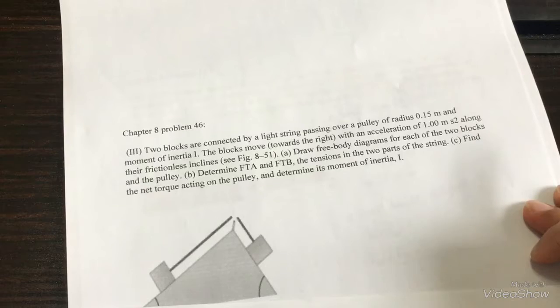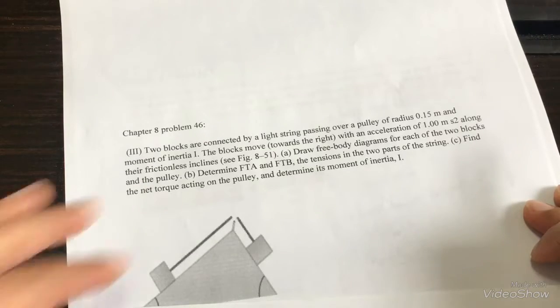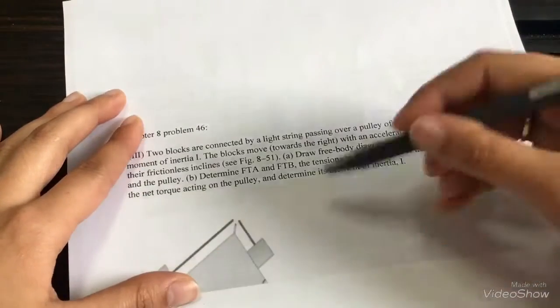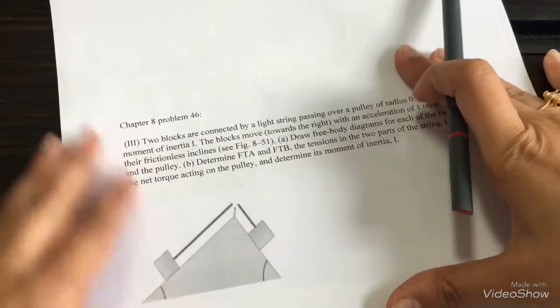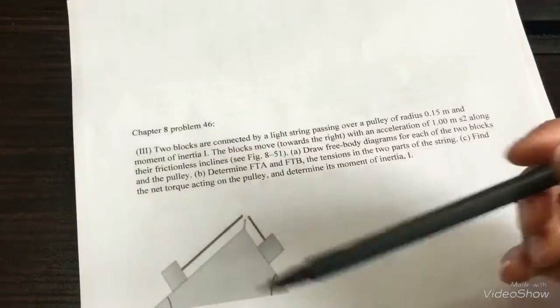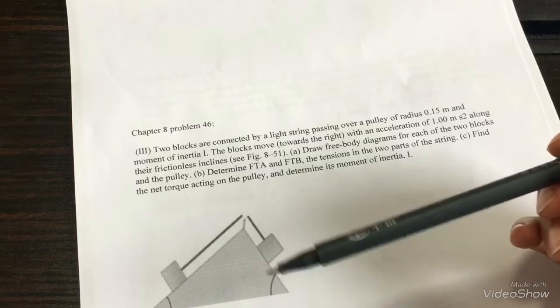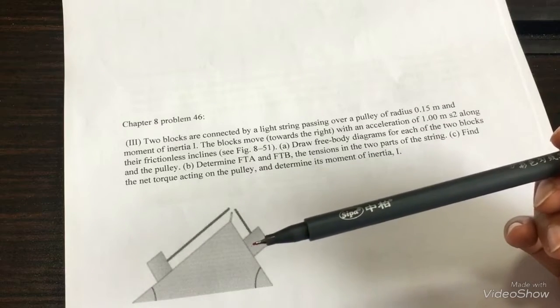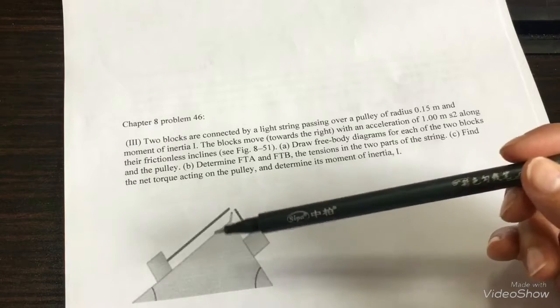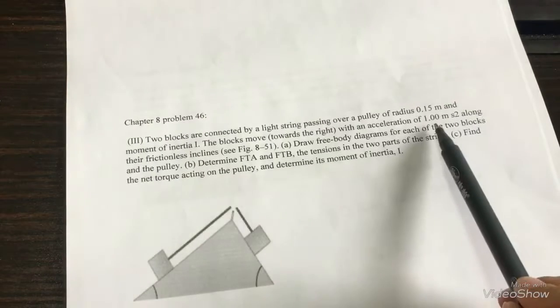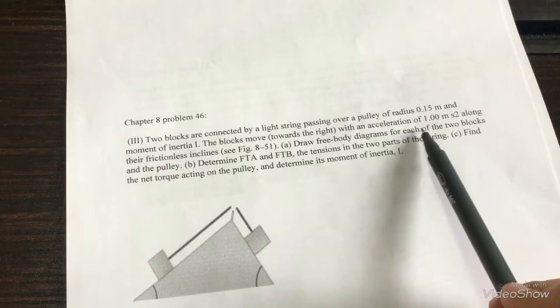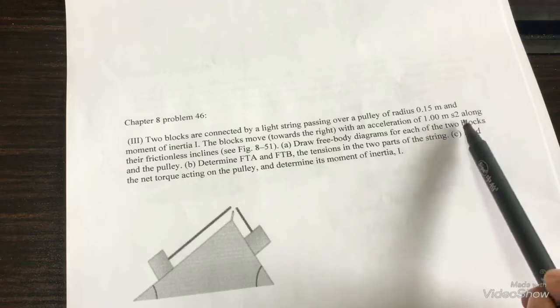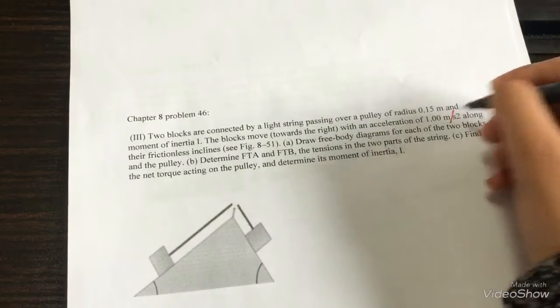So the problem has two blocks on inclined surfaces, and they are attached by a string. So they should have the same acceleration, and here it says the acceleration for both of them is 1 meter per second square.